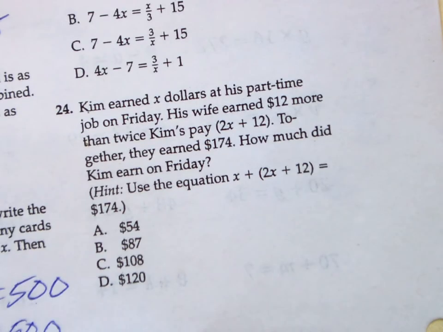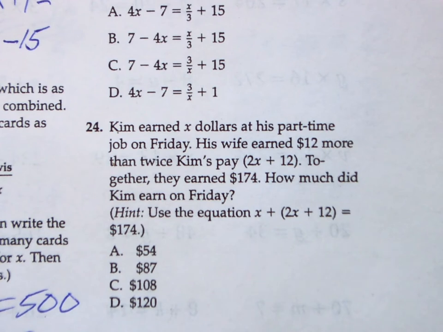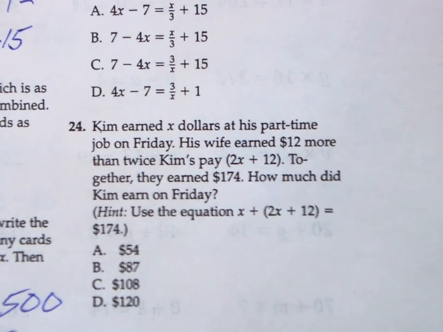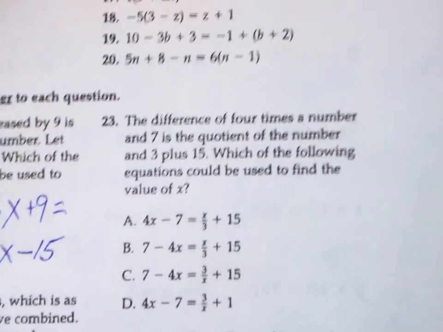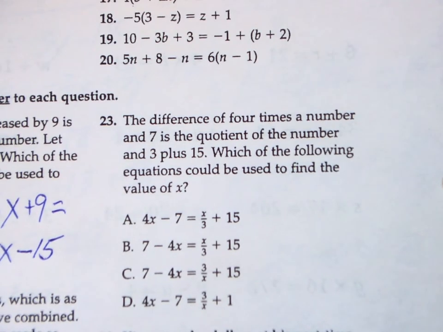Okay. Moving on. Okay. The difference of 4 times a number. Up here, please. Down here, please. The difference of 4 times a number and 7 is the quotient of the number and 3.